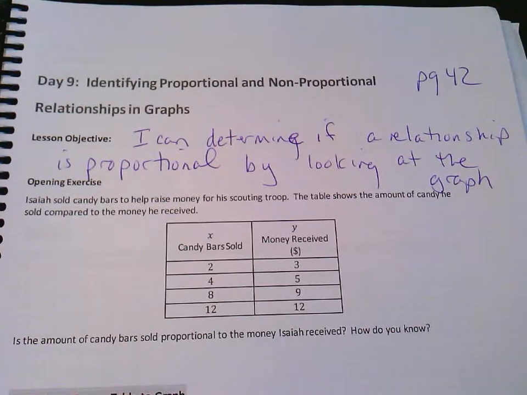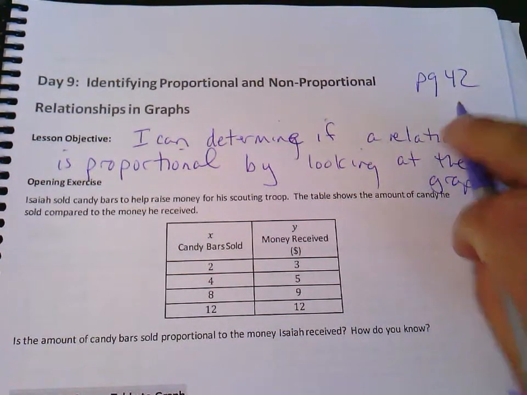Sims, and I have a new and improved video for identifying proportional and non-proportional relationships in graphs starting on page 42.